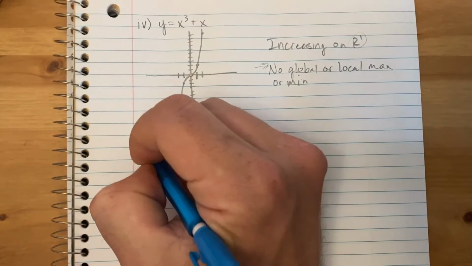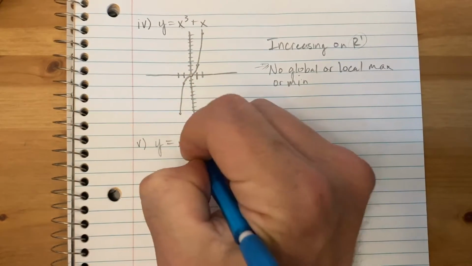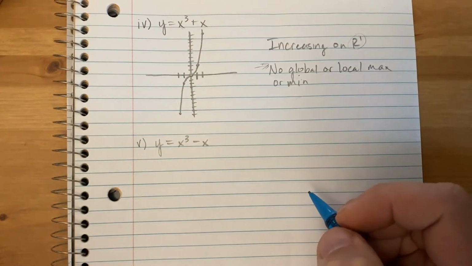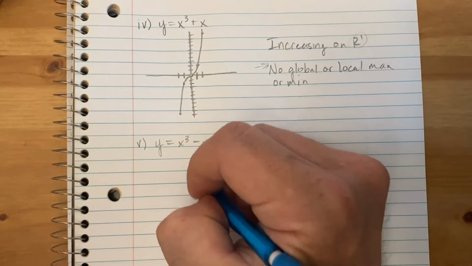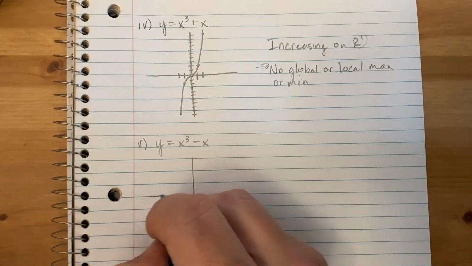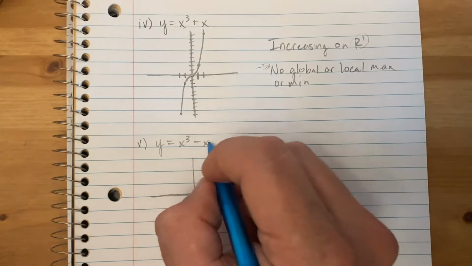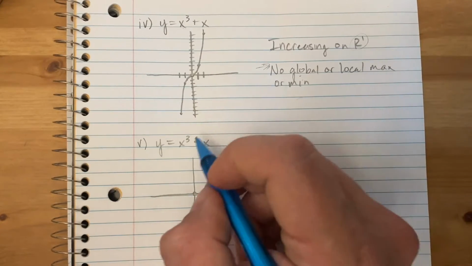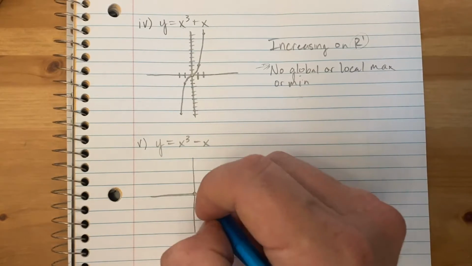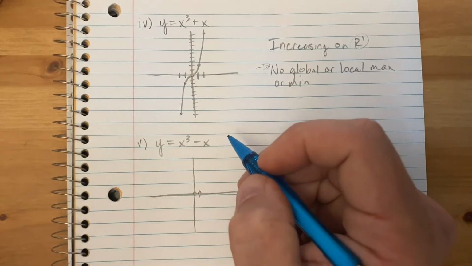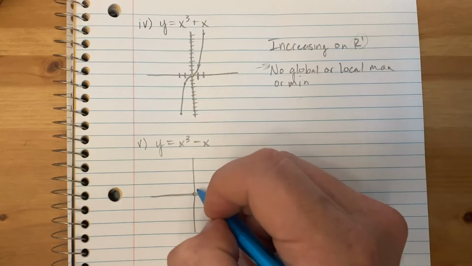Let's see. Equation 5 is y equals x cubed minus x. This is probably also going to have sort of an S shape, I'm guessing, but let's find out. We'll start at the origin. If x is 0, then y is 0, so that'll go through the origin. If x is 1, we get 1 cubed is 1 minus 1, so there we have 0 again. We might want to pick something in between 0 and 1 just to see what's going on there.